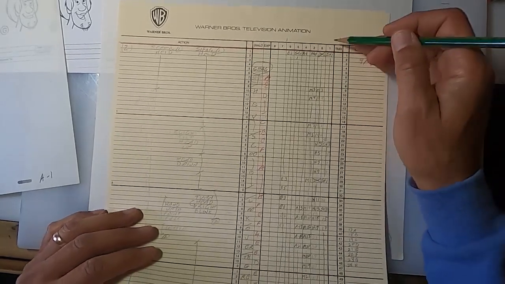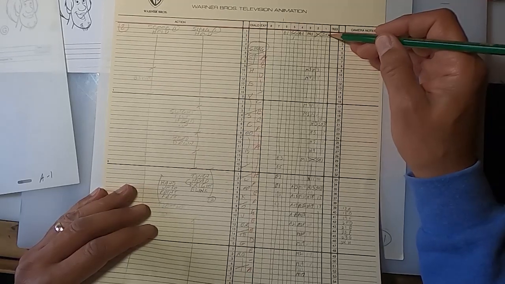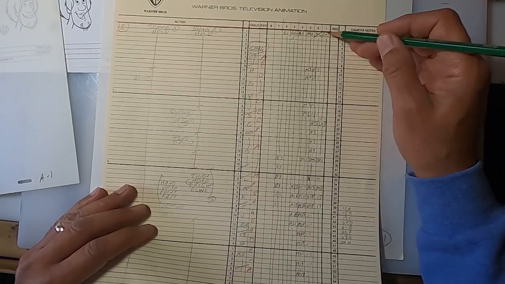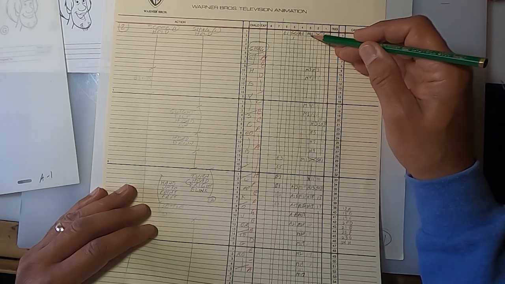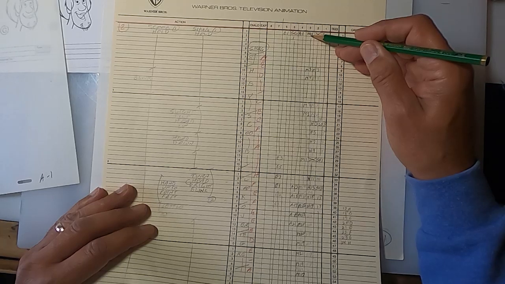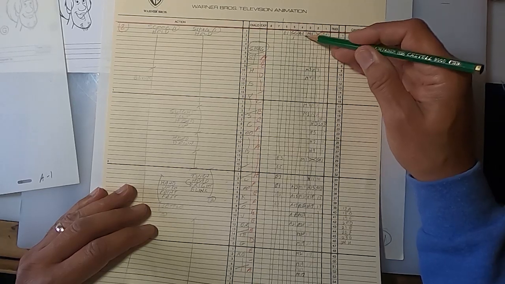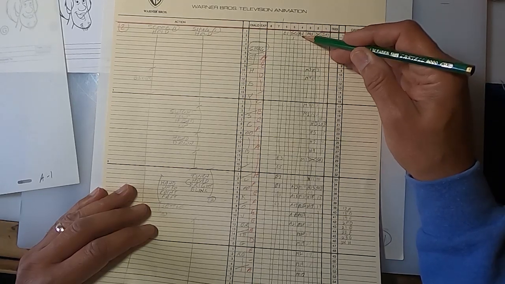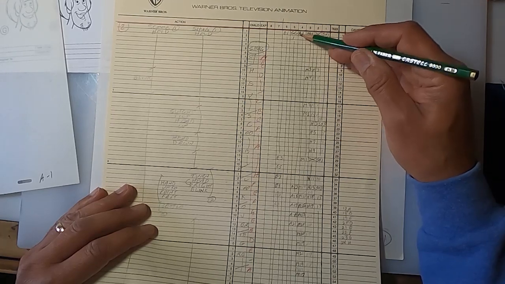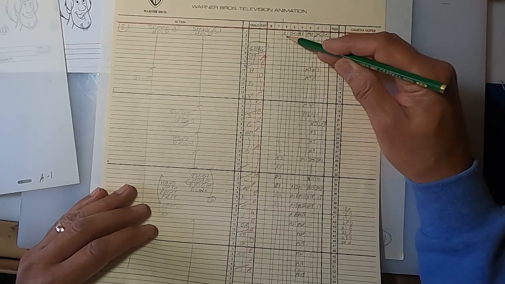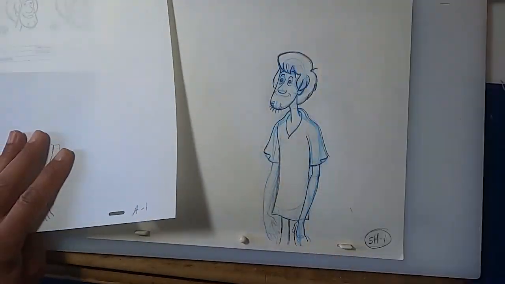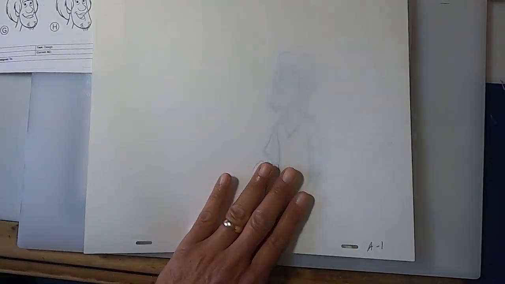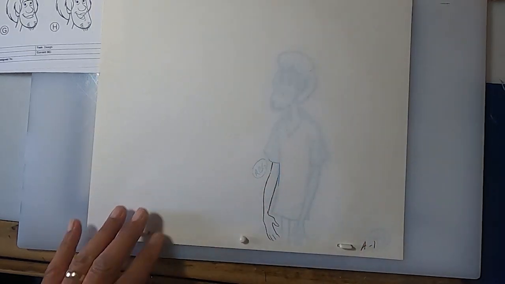Where we left off, we have Shaggy drawing number 1. We have an X here because that's where the head separations are going to occur. We have M1 for mouth closed 1 here at the top of the scene, A1 for his arm down in the start position, and then Scooby and Scooby's eyes so that we can blink them. So here's Shaggy. Here's the separated arm.